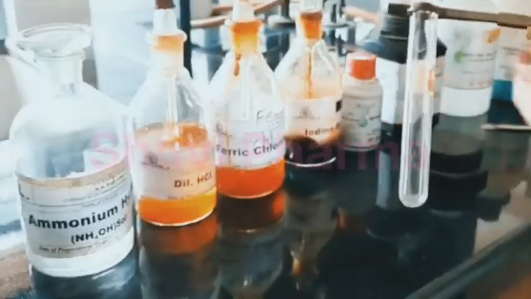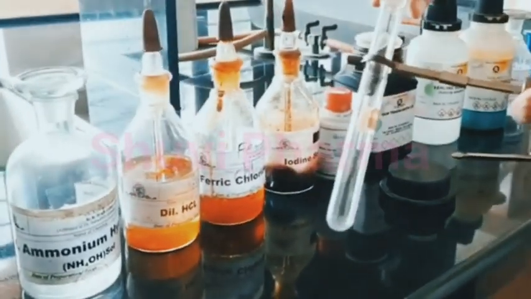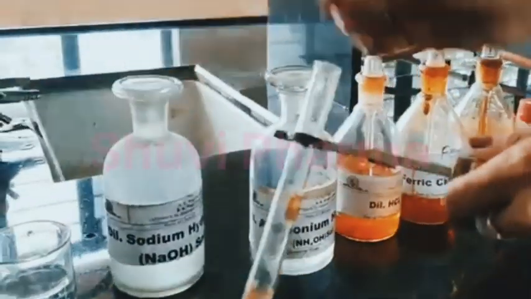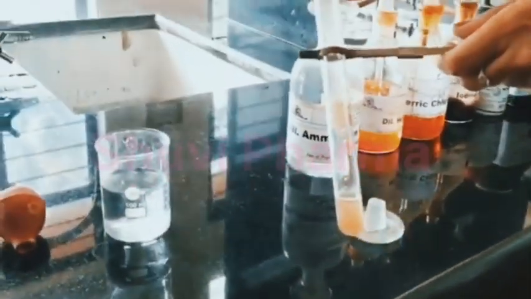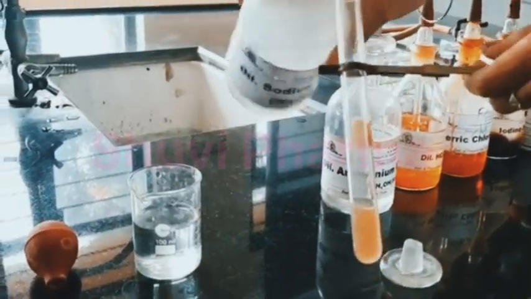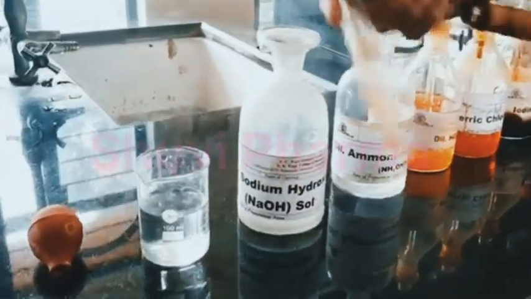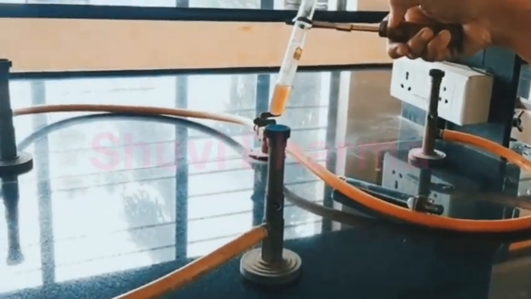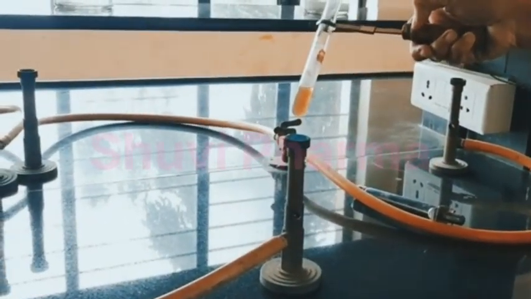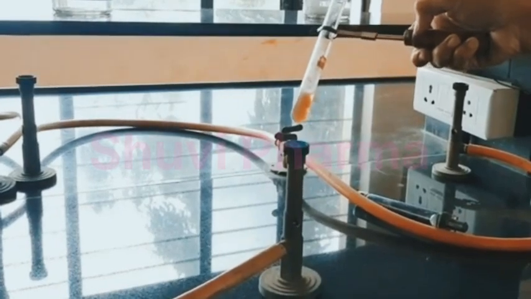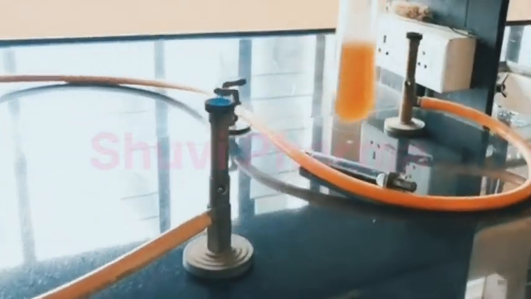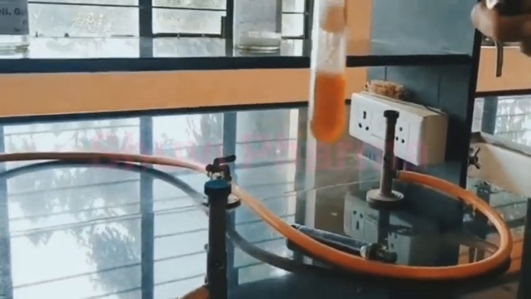Next is the sodium hydroxide test. For that we'll take a test solution in a test tube. To that we'll add sodium hydroxide solution. And we'll warm over a water bath. Here a canary yellow precipitate is obtained after warming the solution. So it indicates the presence of tragacanth.